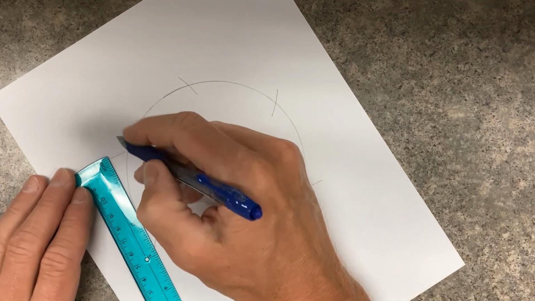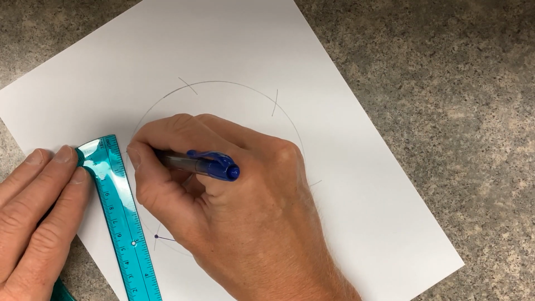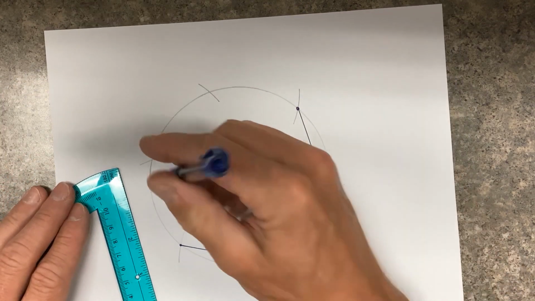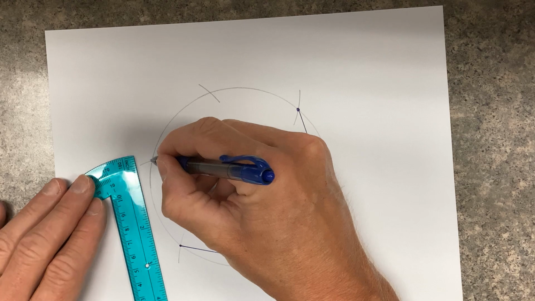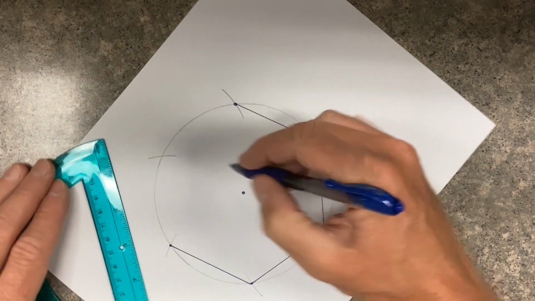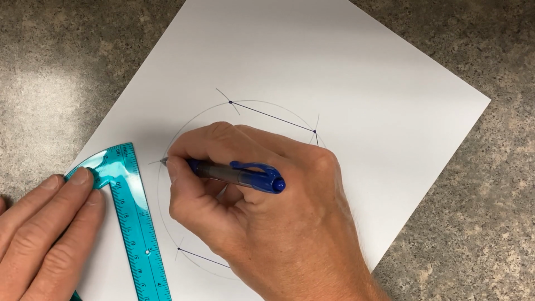Okay, you just go around the circumference of this, connecting, and what we know is all of these lengths are the radius of the circle, and it does turn out that that will form a regular hexagon.